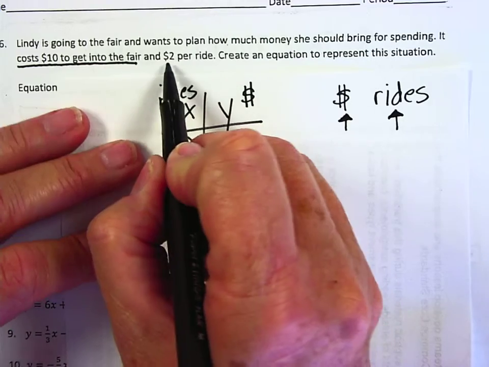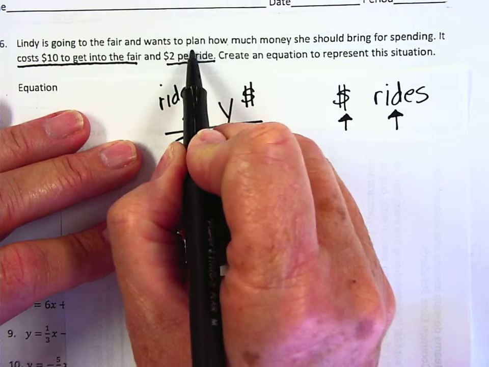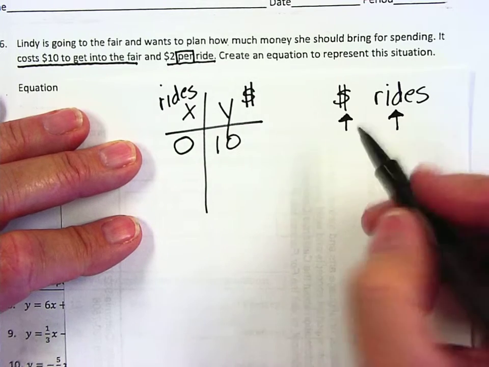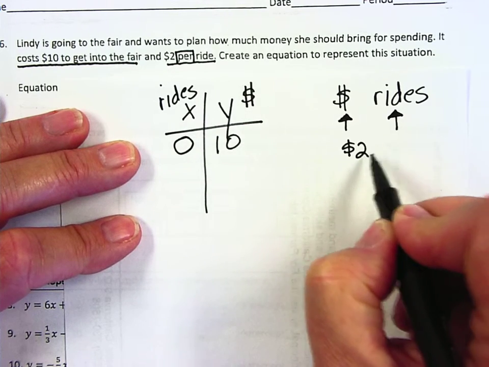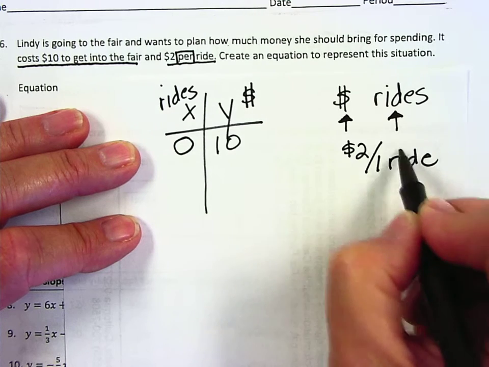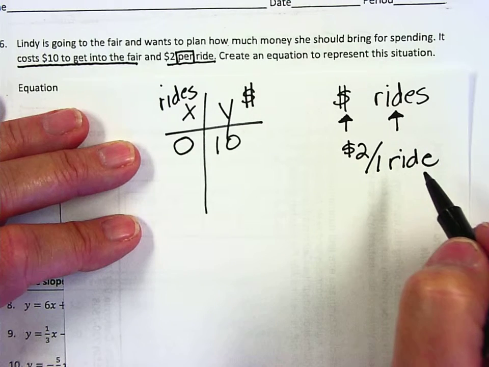And it costs $2 per ride. There's that magic word per that tells us it's a rate. $2 per every ride. $2 per one ride is a unit rate.